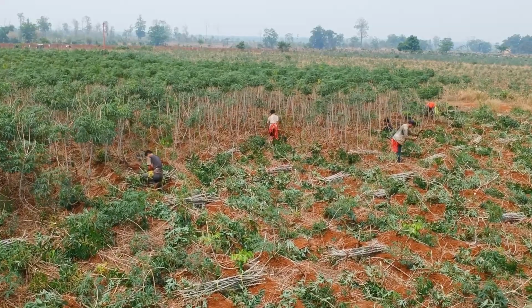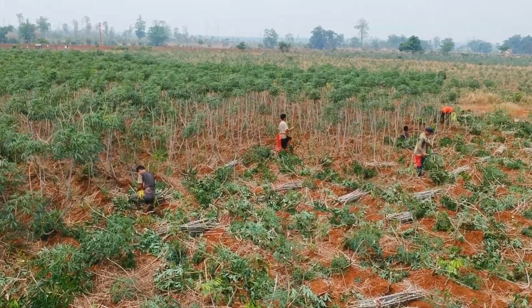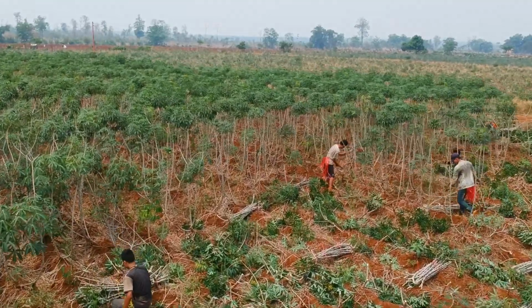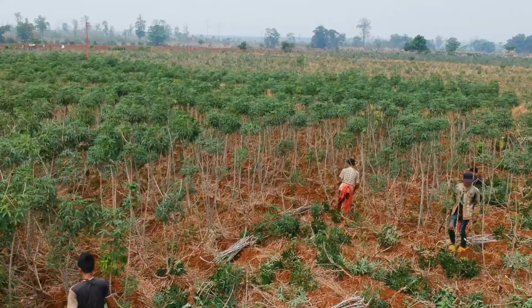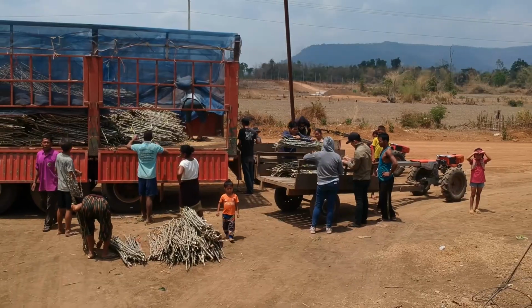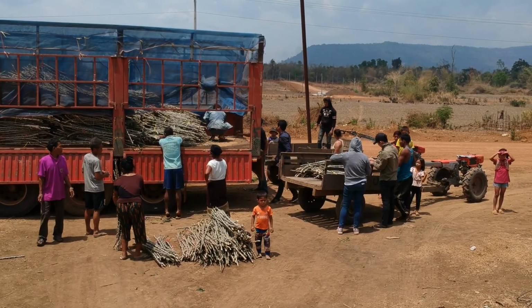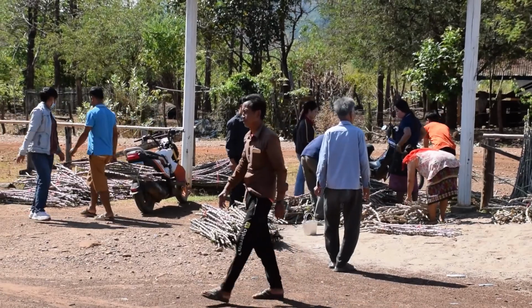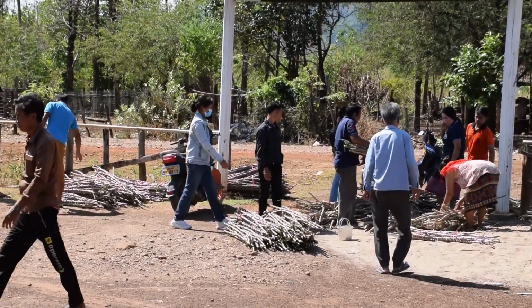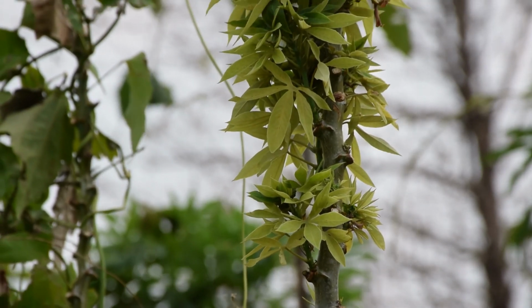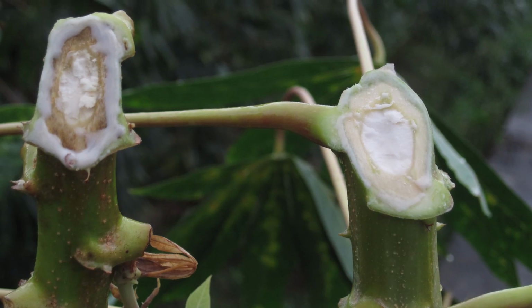To control the disease, there is currently no effective control method. To stop the spread of the disease, the following prevention measures should be taken. First, do not bring cassava planting materials from areas where the disease is already present. If you are getting stems from someone else, ask them if the field was healthy and check the stems for symptoms of witches broom disease, like short internodes, many small yellow leaves, and a brown ring inside the stem.